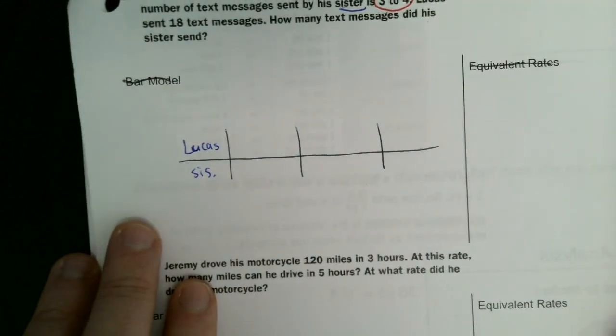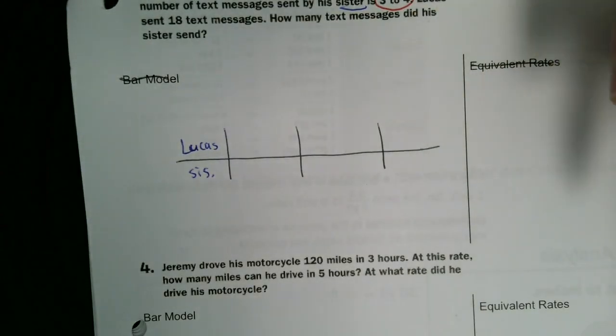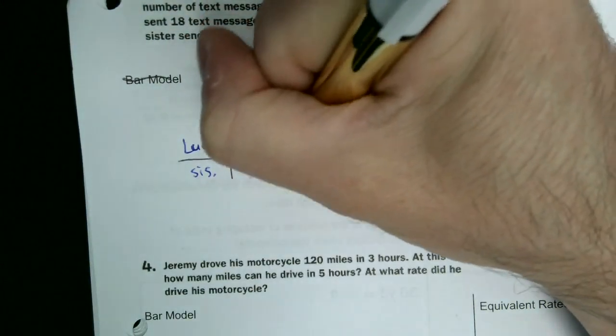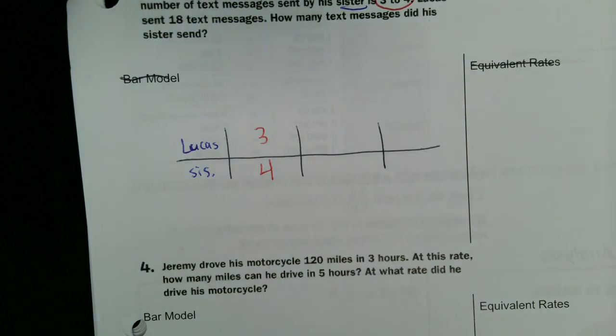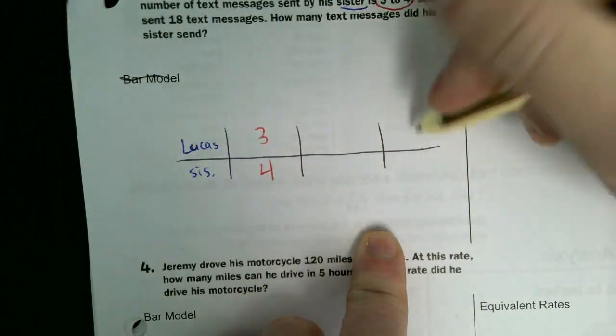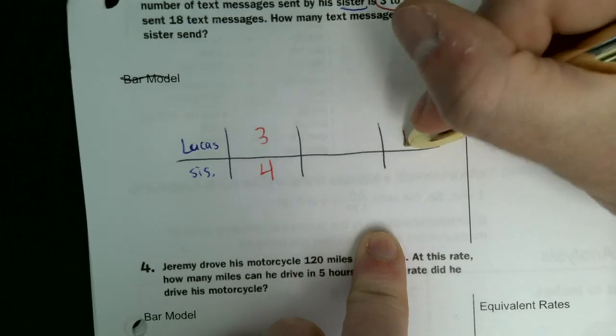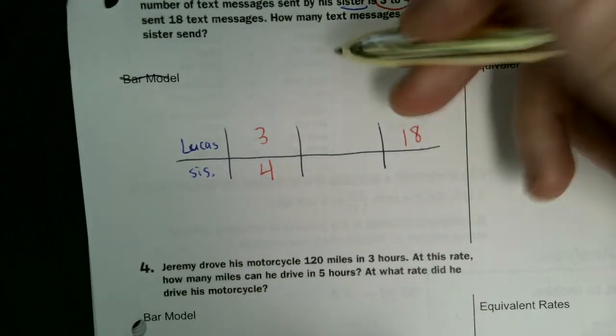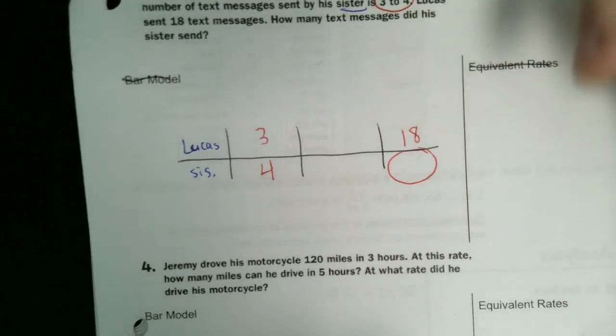Okay, so the original ratio they give us is 3 to 4. So I'm going to put that in there. And again, if you want to pause and try this on your own and finish the rest of the problem by yourself, that's fine. It says Lucas sent 18 texts. Well, where would we put the 18? The 18 would go on the Lucas row on top, so it'd be 18. We're going to leave a little space just in case. And then for the sister, we're going to put a big circle because we don't know yet.